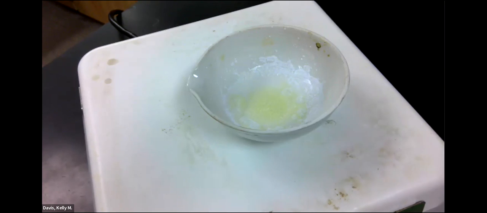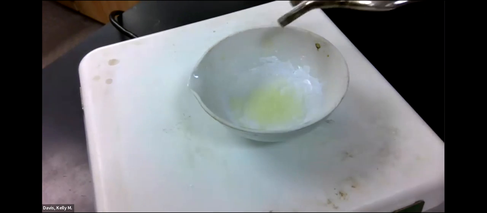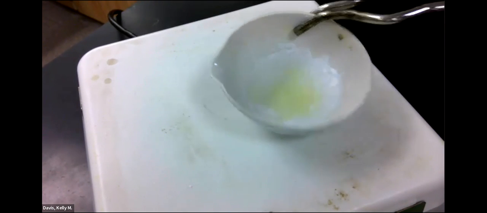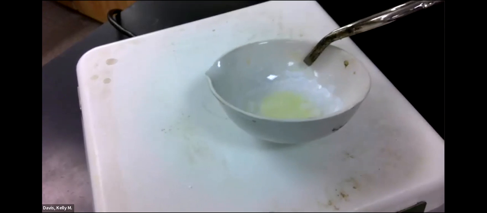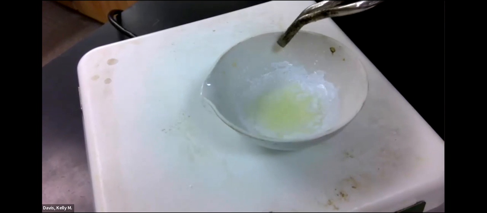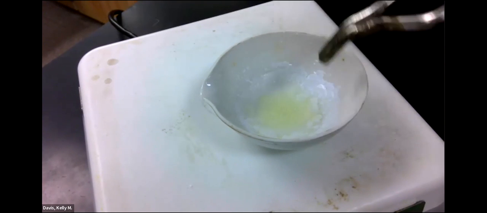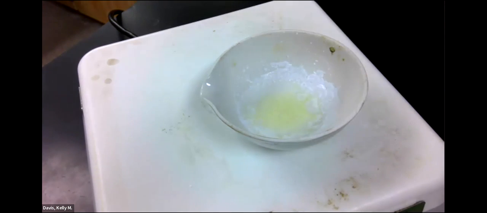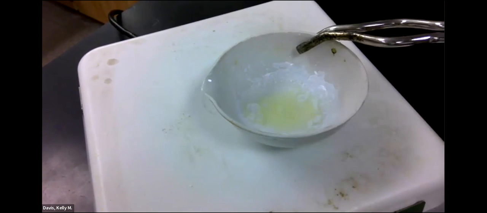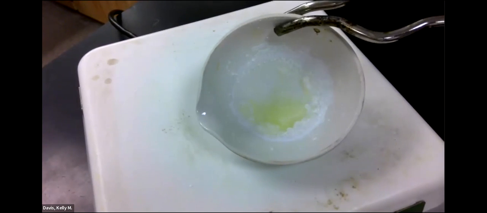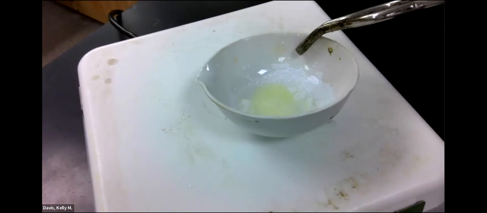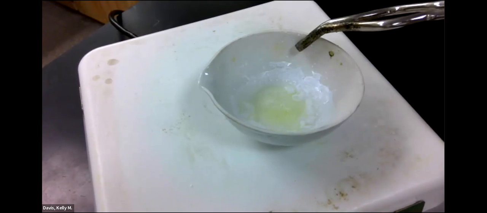All right, so it is mostly all evaporated. There's still little bits of water left. So I'm going to keep that on there for a few more minutes. You can see a lot of white formed around the edges. That's the magnesium chloride. There's still a little bit of water boiling there. It's hard to get all the water out.